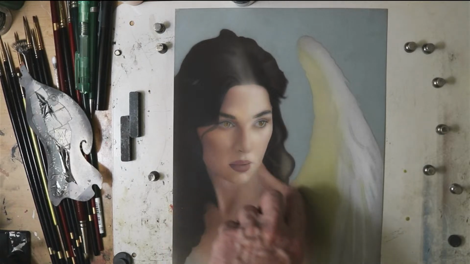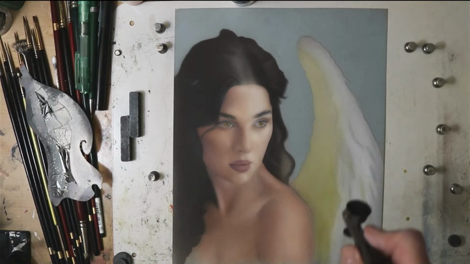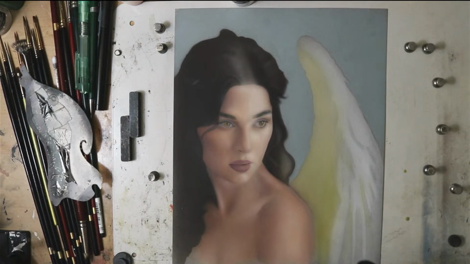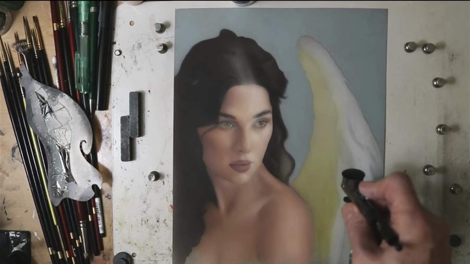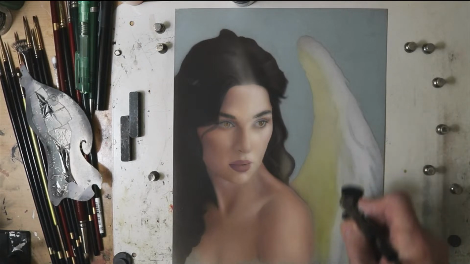And I'm going to bring back the dark of the hair along her shoulder. I'm going to use this color in some of the shadow of the individual feathers.